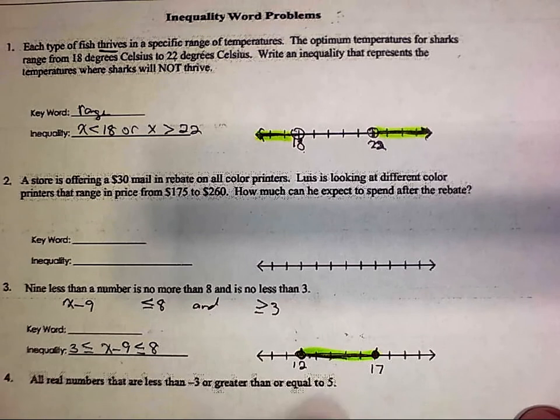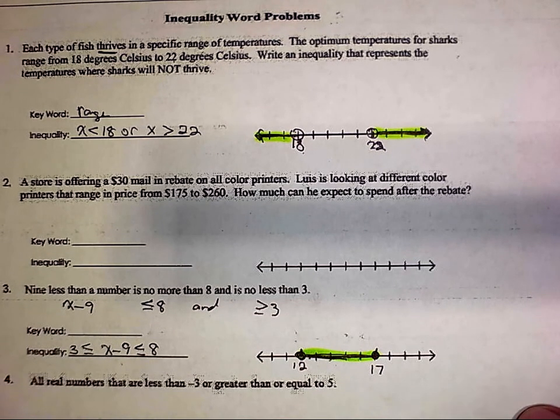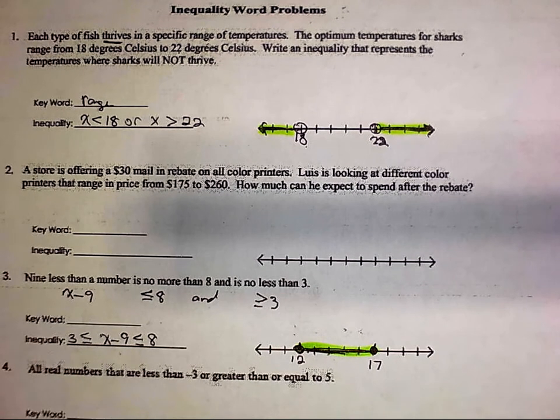I know I went a little bit fast on this one, but okay, guys. So go ahead on this one. Just go ahead and do number 2, and I'll do the other one.